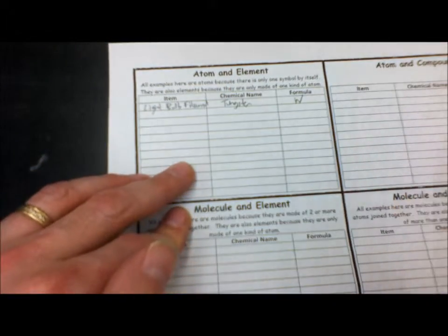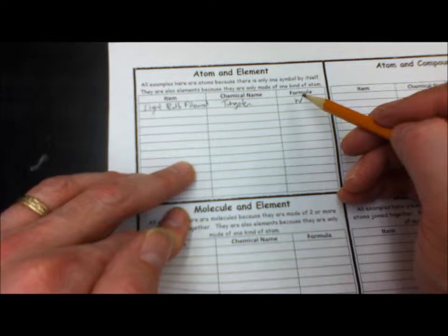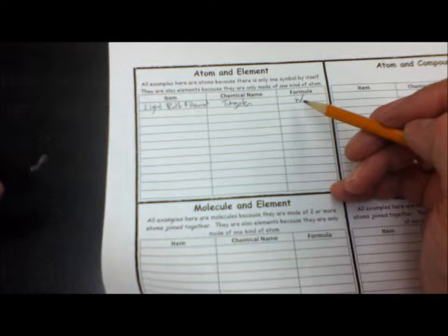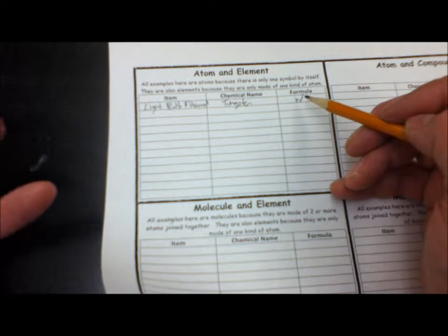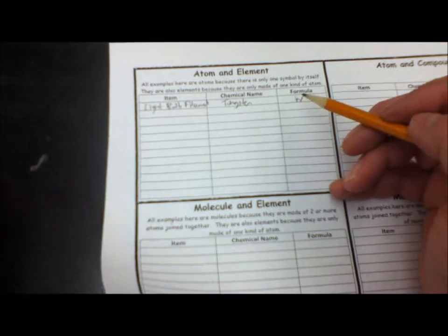filament, because this is an atom and element. There's just one of them all by itself. There's only one kind of element there. It's tungsten and only tungsten, and there's just one of them, one atom of that particular element. So that's where it belongs.